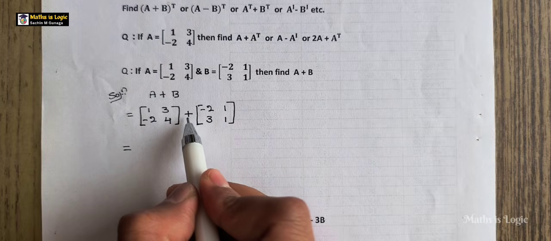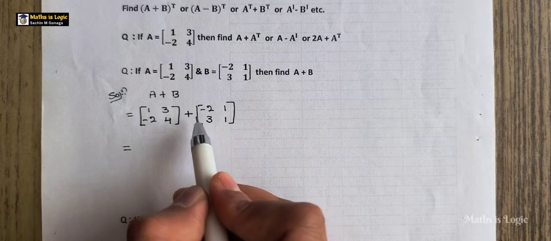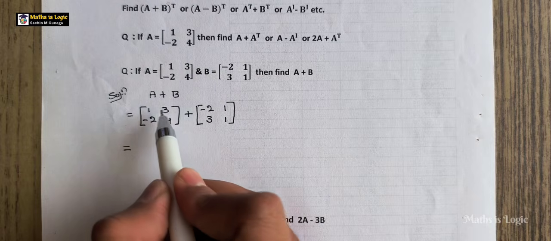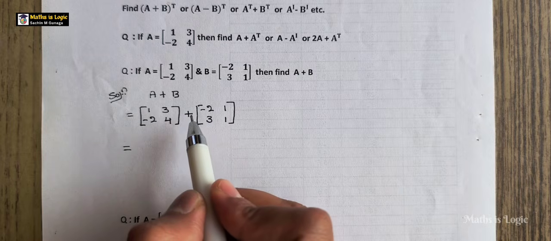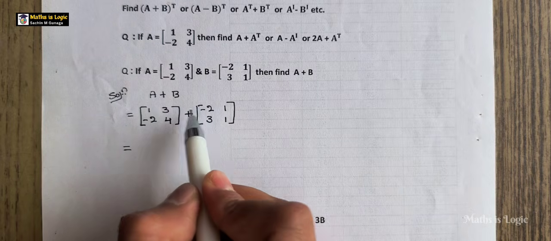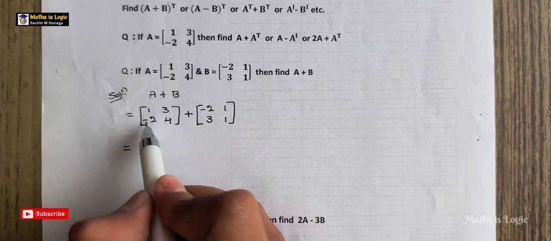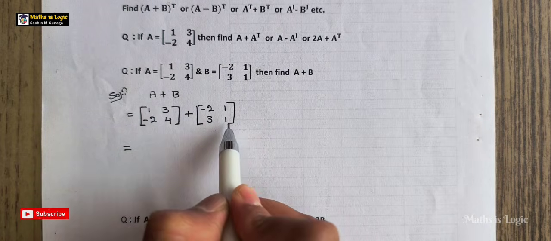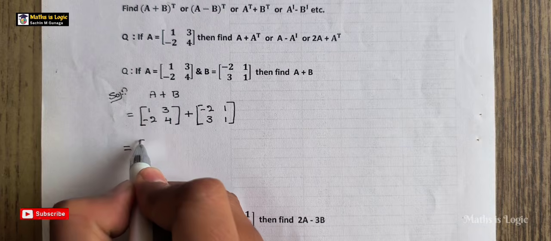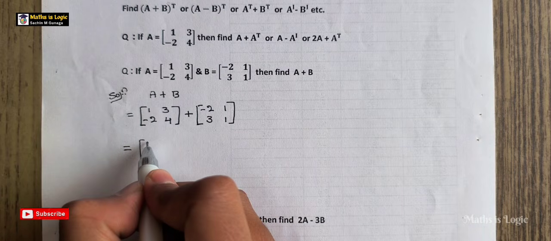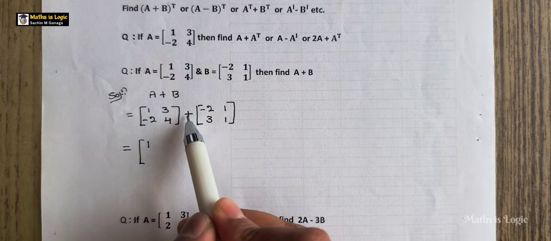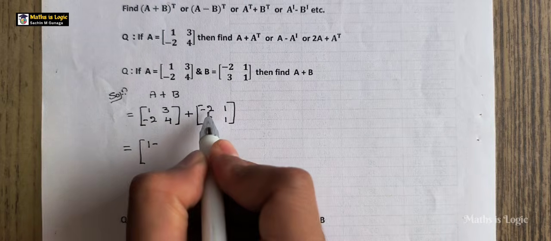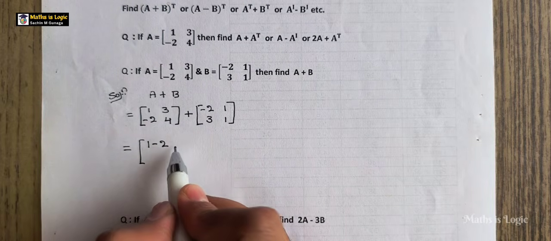Whenever you are adding two matrices or subtracting two matrices, always corresponding elements you need to add, otherwise corresponding elements you need to subtract. That is, first element with the first element, second with the second, third with the third, fourth with the fourth. Therefore, see now, the first element in the A matrix is 1, keep it as it is. Next, here apply the multiplication rule. Outside positive sign, inside negative sign, so plus into minus is minus. Next is 2.